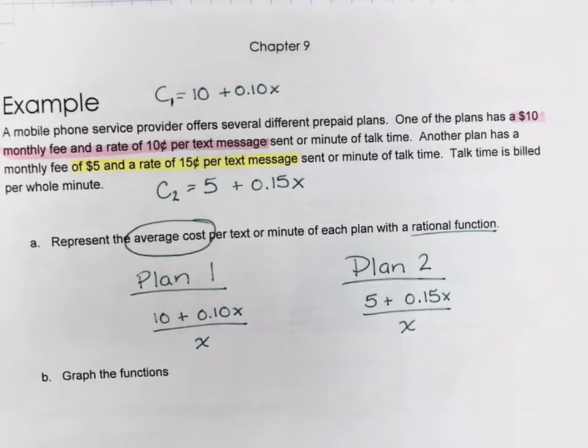All right, so we're going to put in our first equation of the average cost. So I need some brackets here. Okay, so let's talk about context for a minute. What does X represent? The number of text messages that we send.